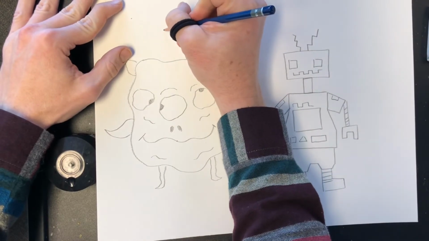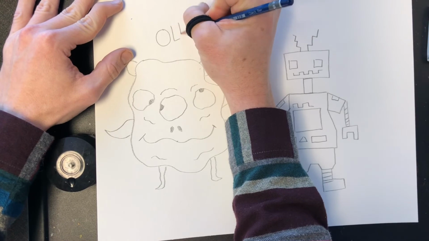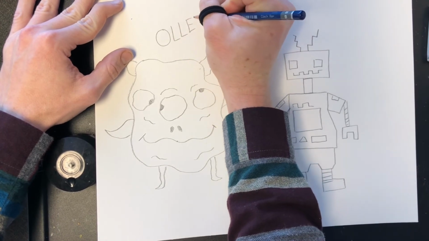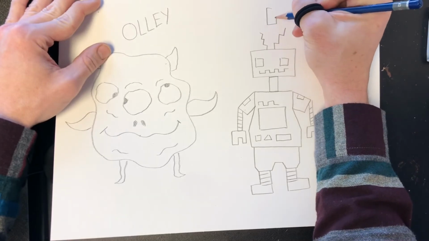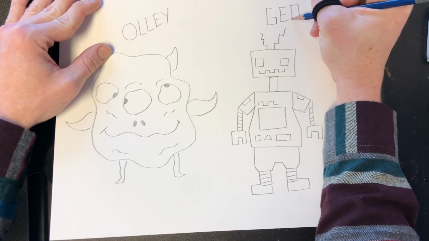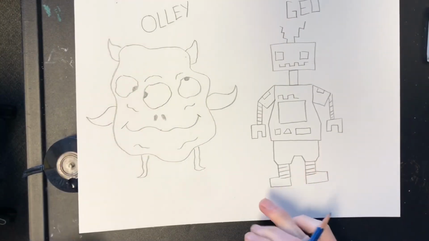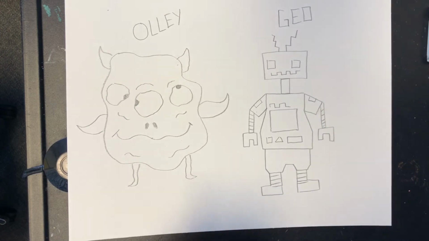So I have an organic monster named Ollie. We're gonna spell it a little bit weird. Let's spell the name like this. And I have Geo, the geometric robot. Geometric. Cool. Now what I can do is I can go ahead and color these. I know how much you guys love to color, so let's get started.